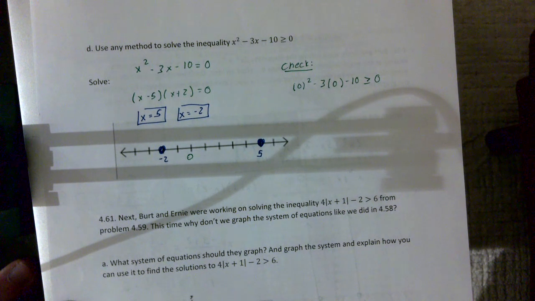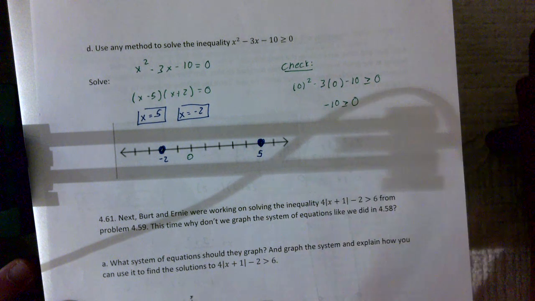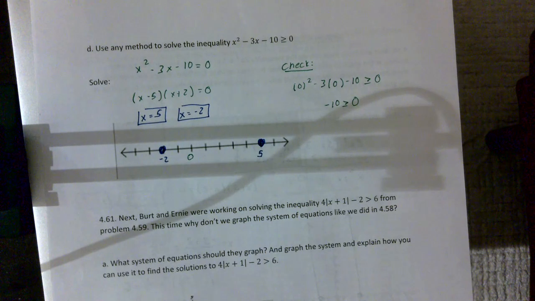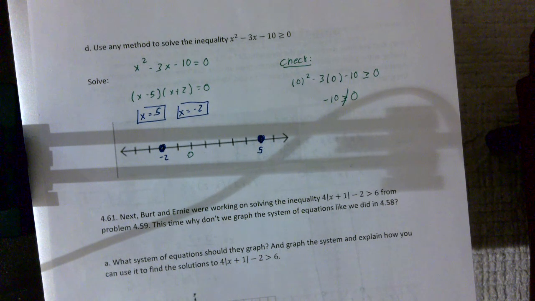What you end up seeing is 0 squared is 0, and 3 times 0 is 0, and then you get -10 is greater than or equal to 0. Hopefully you can figure that out. It's pretty straightforward that this is not true. So that means 0 isn't part of our solution.